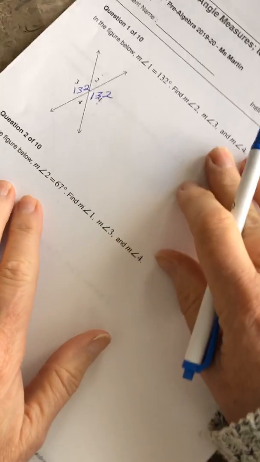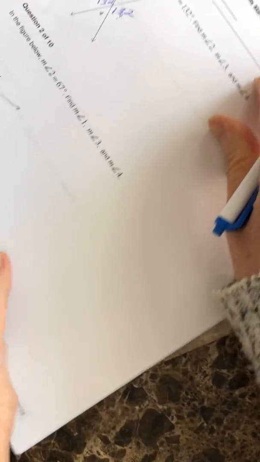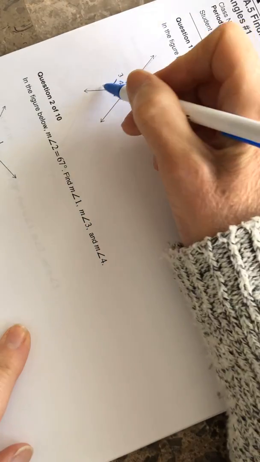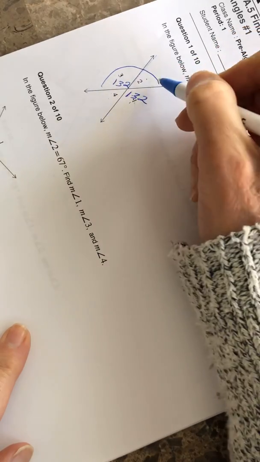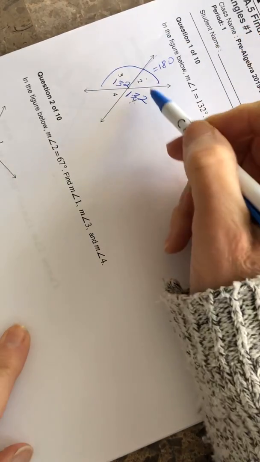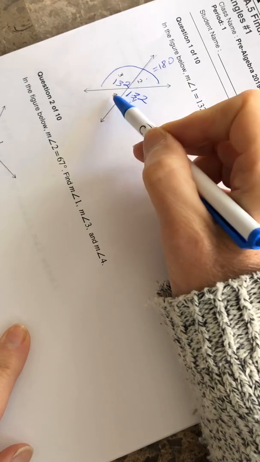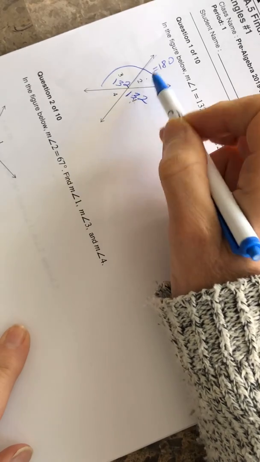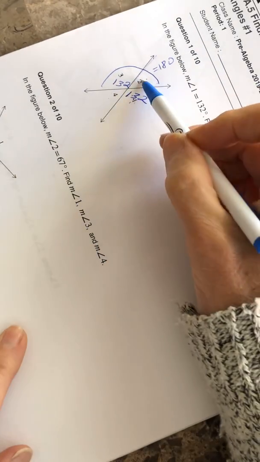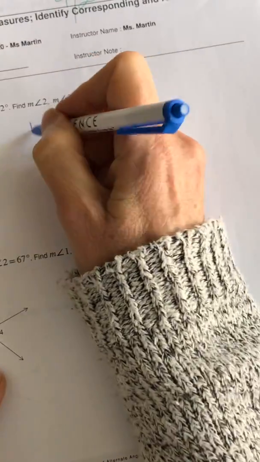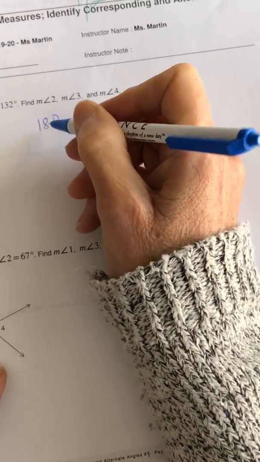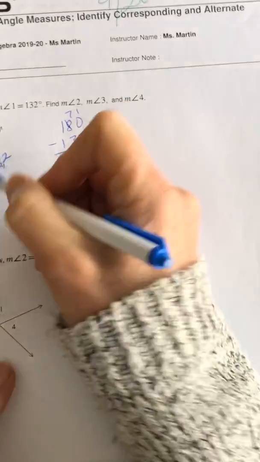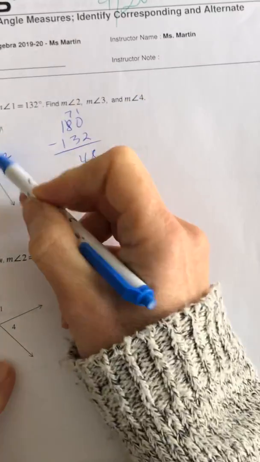So I'm going to turn this because sometimes it's easier to see when you turn it on its side. That's a straight line, and there's an angle coming out of it, so angle 3 plus angle 2 is going to equal 180. And whatever I find this angle, the opposite angle is congruent, and it's also added to 132 to equal 180. So all I have to do now to figure out angle 2 and 4 is to say 180 minus 132, okay? And I get 48. So that means angle 2 is 48, but so is angle 4.